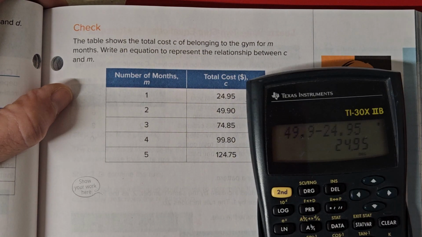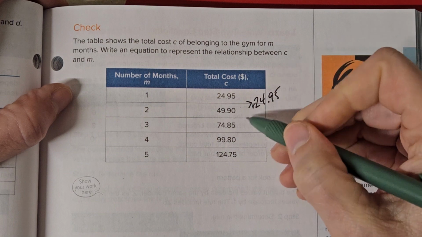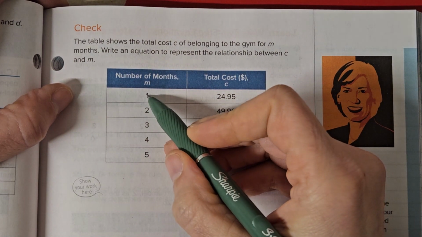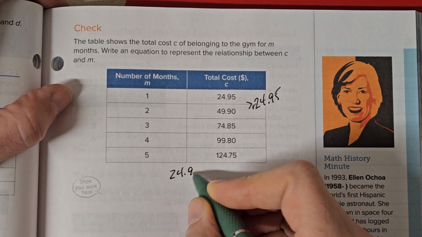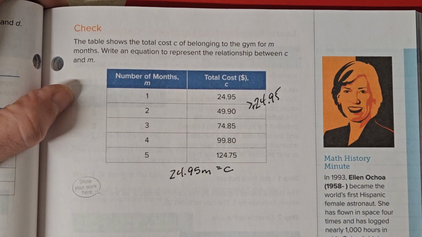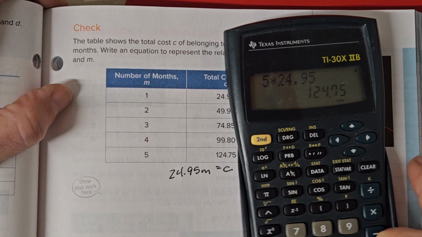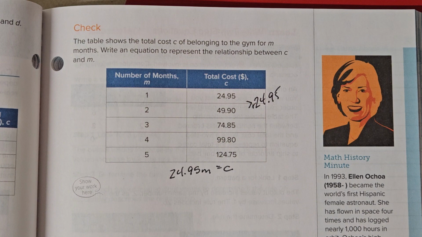Okay, so let's check the other one. Plus 49.9, 74.85, it also goes up by 24.95. So this rule, let's try it. M, because these are labeled M, 24.95 M should equal C. So let's try it for the 5. 5 times 24.95 is 124.75. Boom, our rule works. That's how you write the rule.